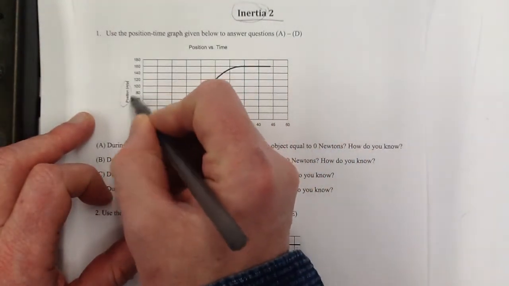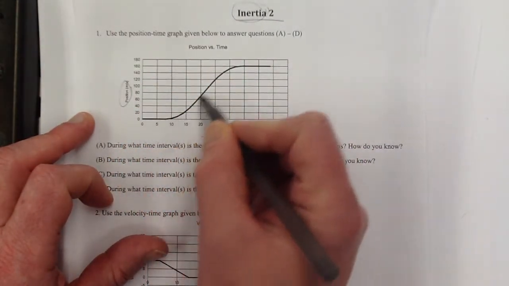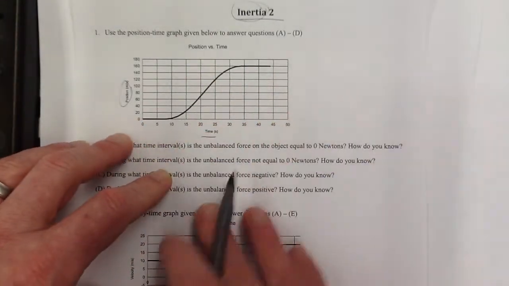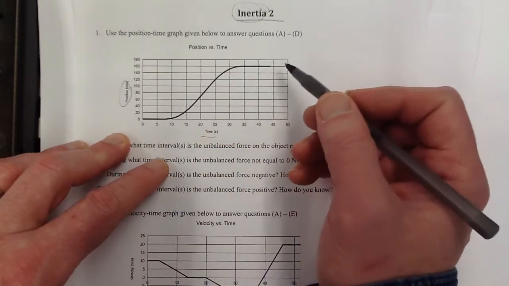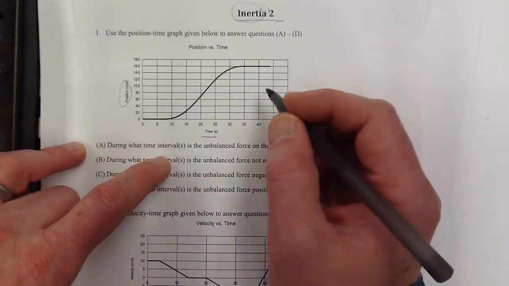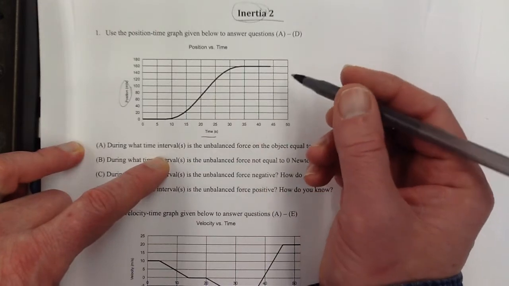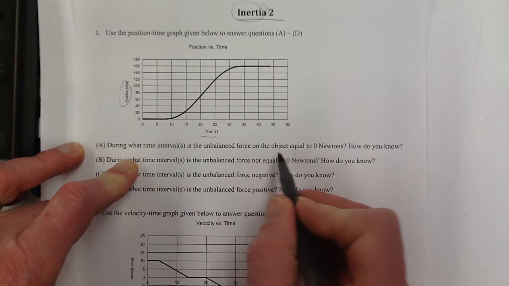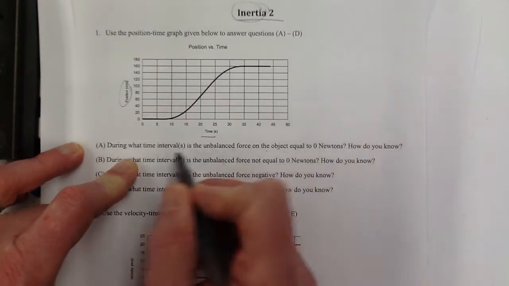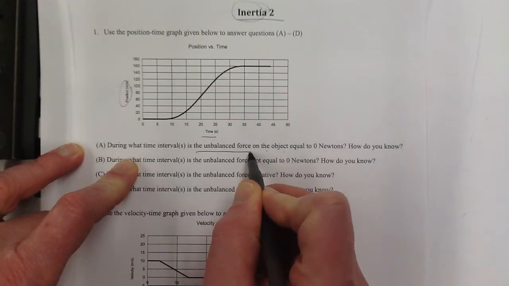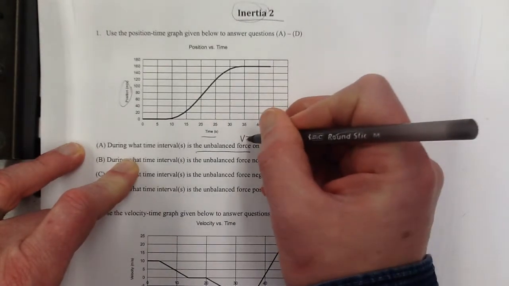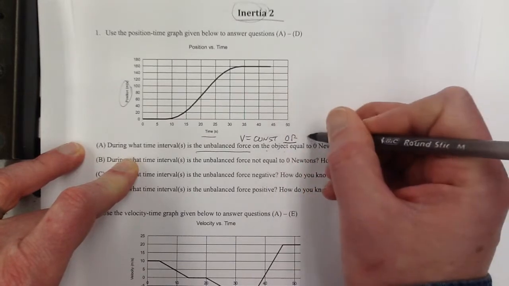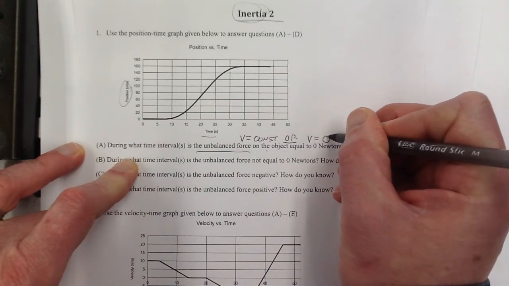This is a position versus time graph. This is the position of something, not its velocity. So we've seen position versus time and velocity versus time graphs, so we need to be careful about the conclusions that we make here. So during what time intervals is the unbalanced force on the object equal to 0 newtons? So unbalanced force is 0 where the velocity is constant or the velocity is 0.